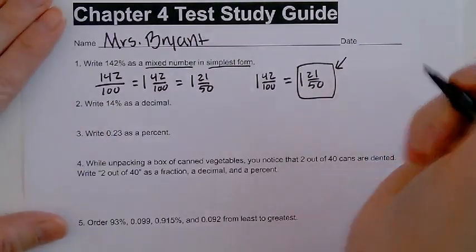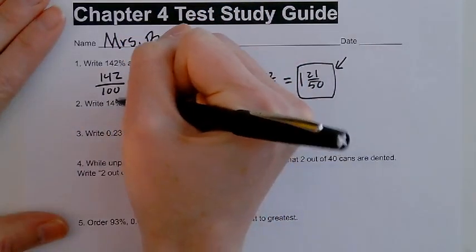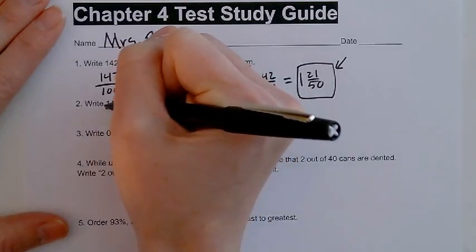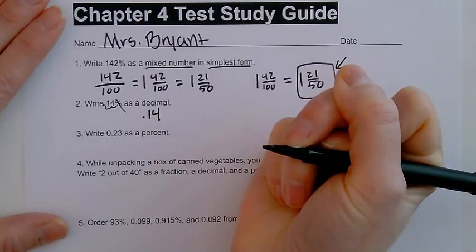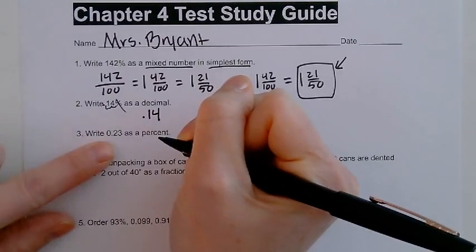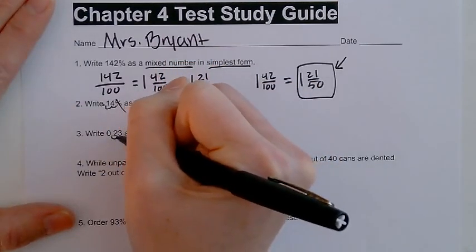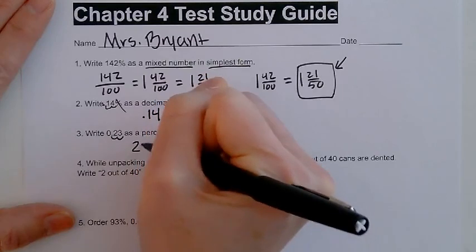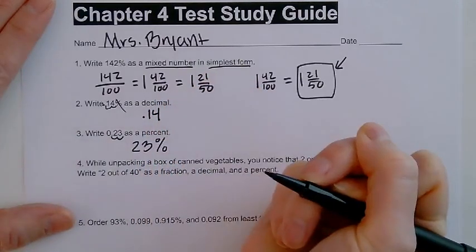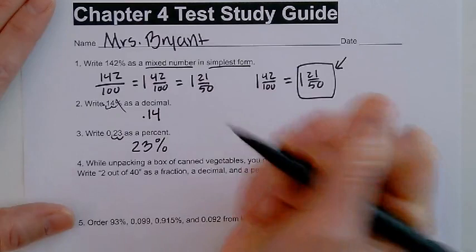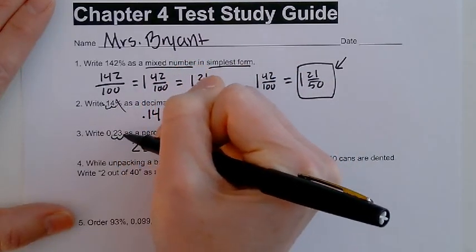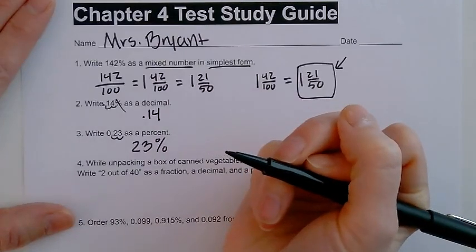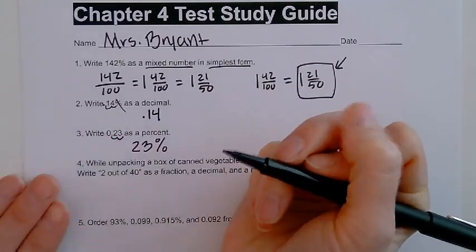All right, let's write 14% as a decimal. I'm going to ignore that. Move this over twice. I get 0.14. 14% is 0.14. Let's do the opposite. Now I want to move it towards that decimal sign, and I end up with 23%. So if I don't want to be a percent anymore, I move away. If I do want to make a percent, I move closer. Either way, you're moving twice.